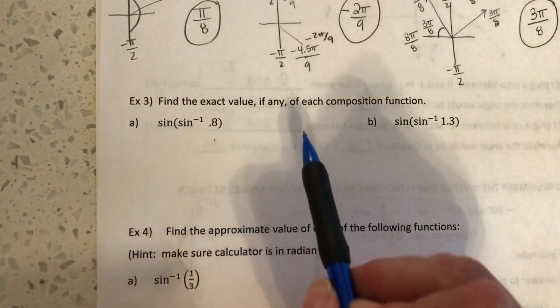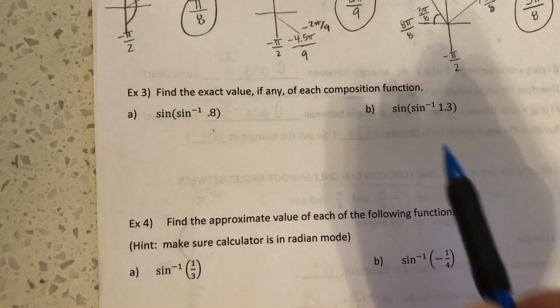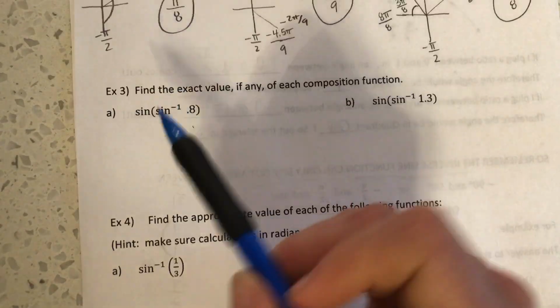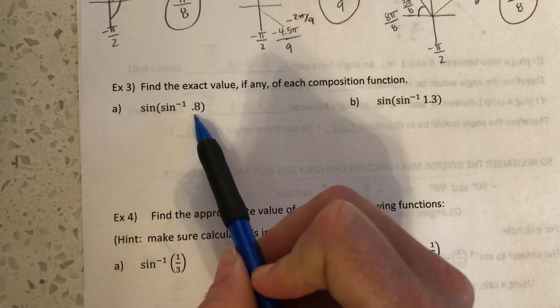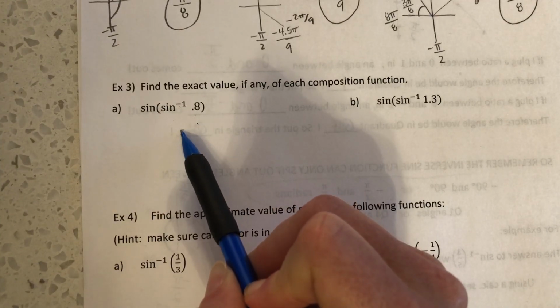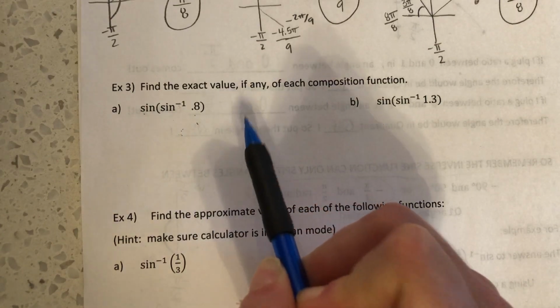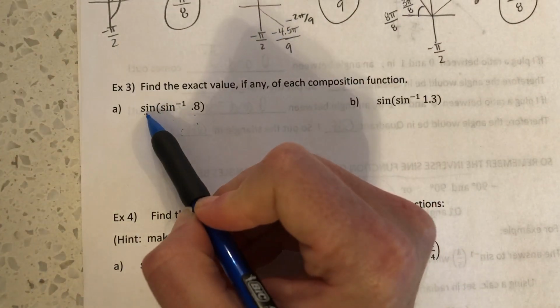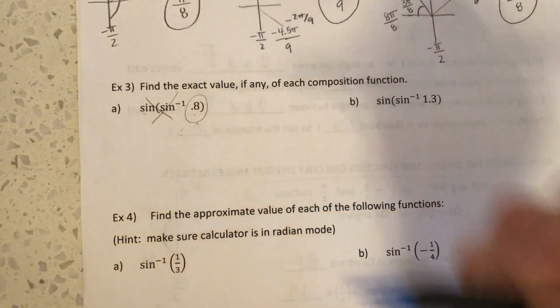Find the exact value, if any, of each composition. If any means maybe there's not a definable answer to these problems. All right, let's digest it. So the inverse sine, you take the inverse sine of a ratio and you get an angle. Then you take the sine of that angle and the answer is a ratio. So yes, the sine and the inverse sine should just cancel each other out and the answer is your ratio.